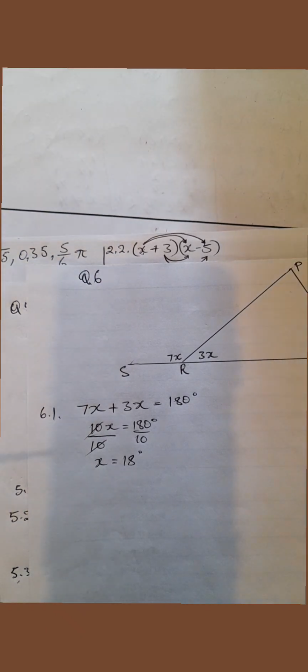Now we are moving on to question 6.2, which says determine the numerical value of angle P. What is angle P here?